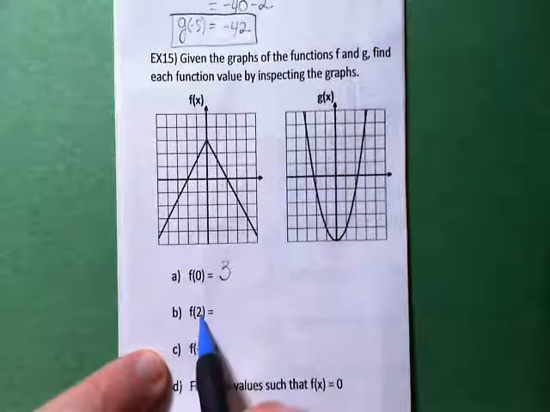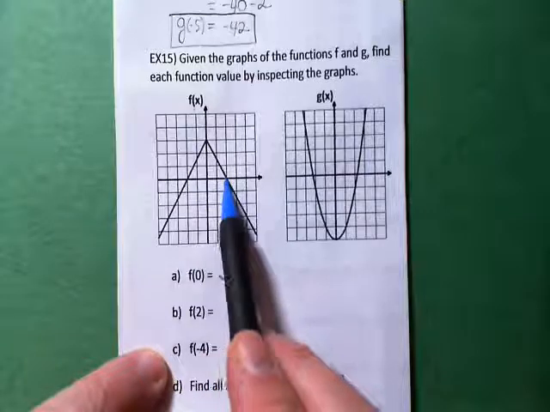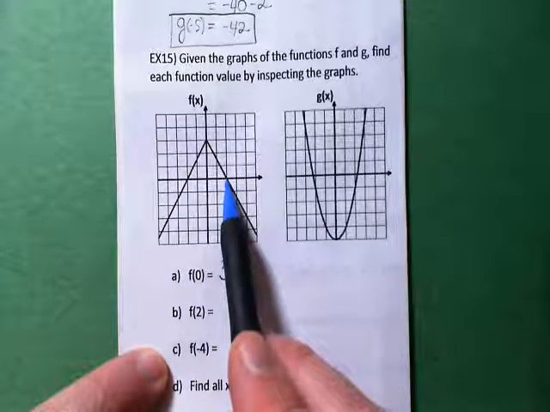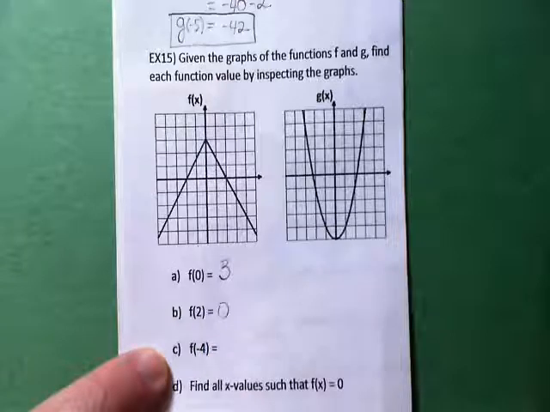So f of 2, basically you're going to go to x equals 2. So 1, 2. And where is the y value? How high do I have to go to touch the line? Well, in this case, I don't have to go up nor down. I stay there. So that means this would be 0. Okay.